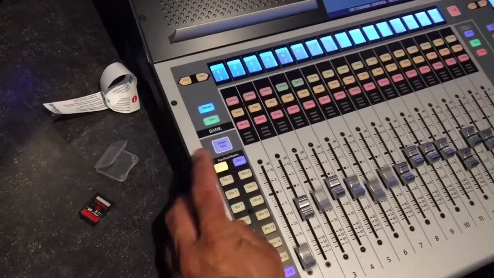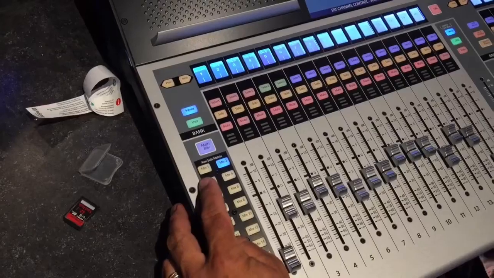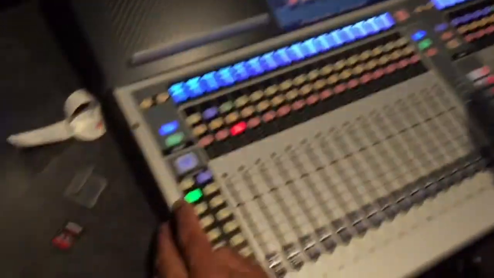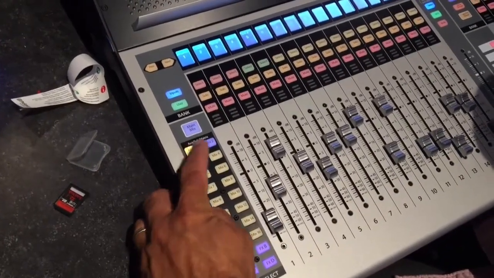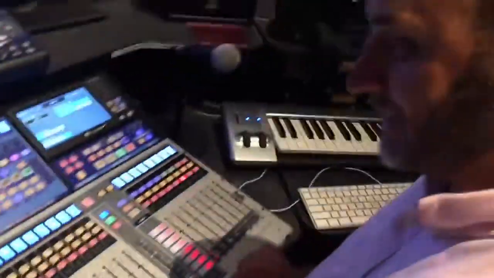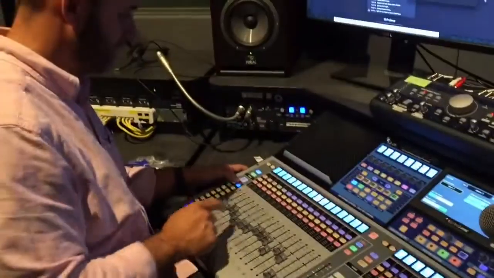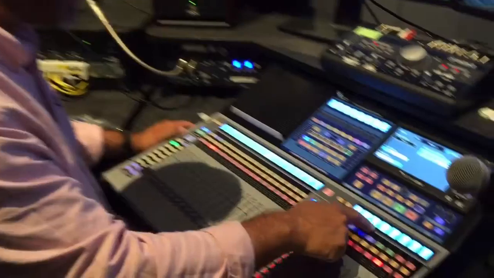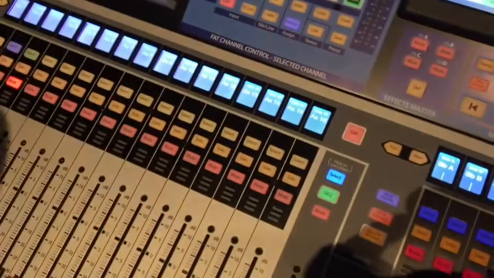So aux mixes are yellowish, subgroups are blue, and if I used a matrix mix, it would be green. So now I can see, oh, I'm on yellow. That means I'm in an aux send. Nice. So you can tell what mode you're in at a very fast glance. Exactly. Yeah, and it also tells you up here on your mixing console what these are all assigned to right now. So these are all assigned to aux 4, 5, 6, 7, 8, 9, 10, and so on.